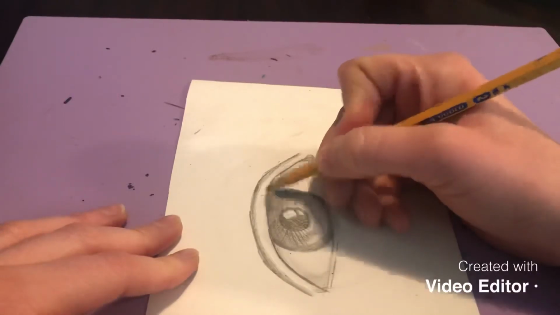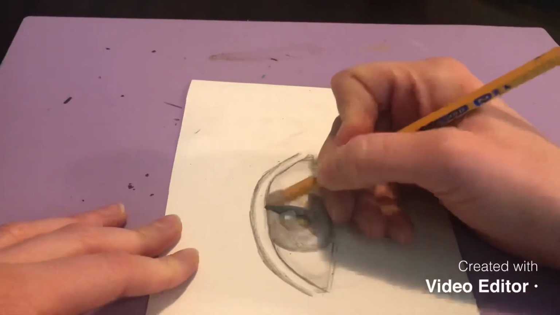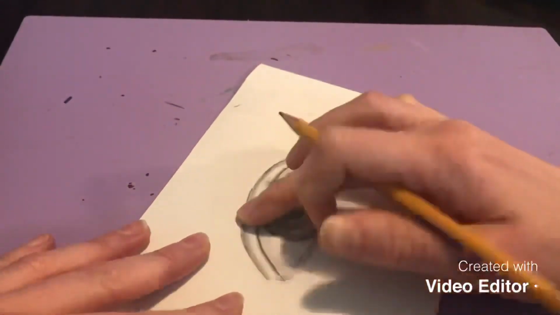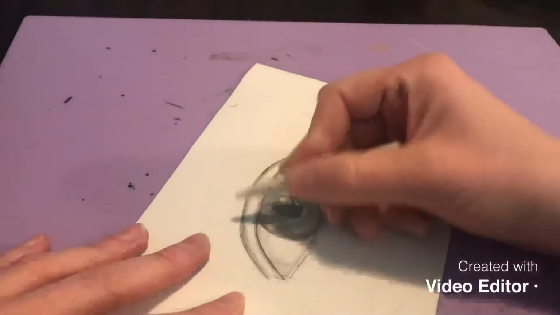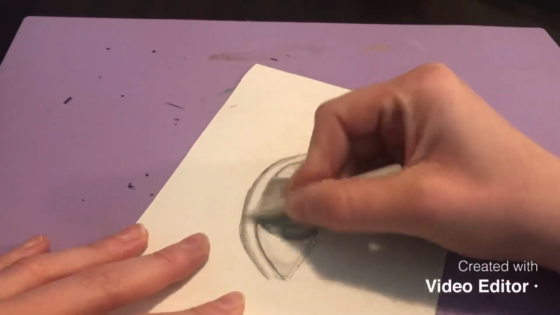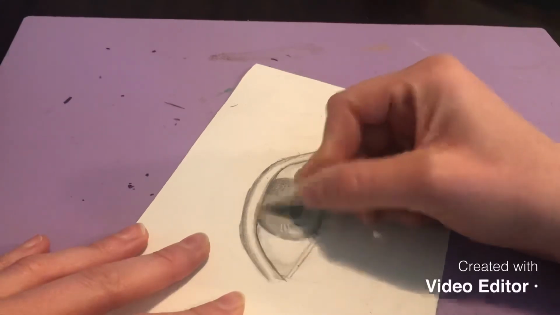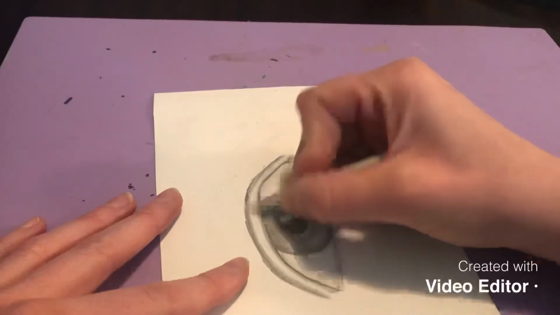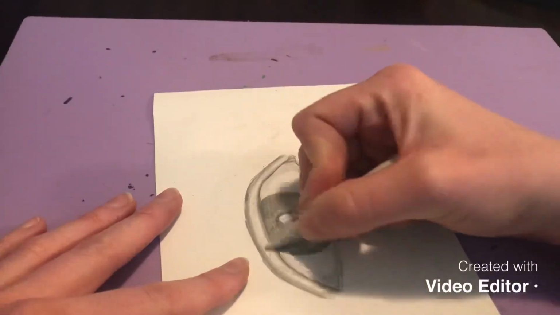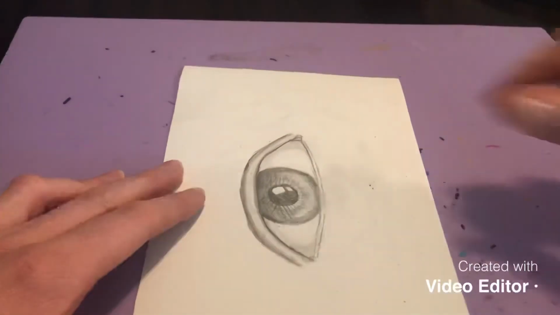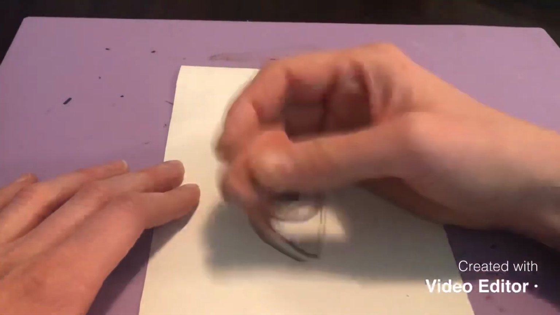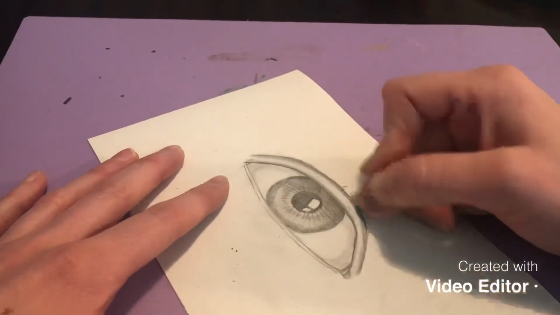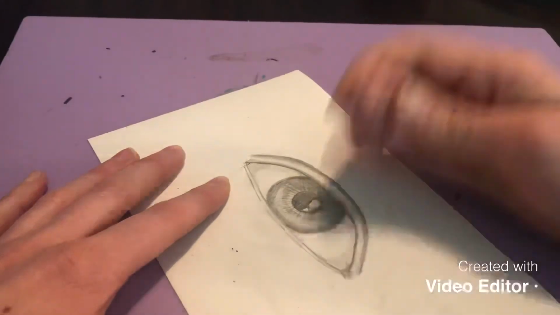Okay, and then I'm going to shade a little bit the top of the eye, and then I'm going to blend. So if you have a blender, this is when it comes in handy too, because you can get much more controlled shading. Now if you're blending and this part gets a little dark, you can always go in with your eraser and remove if it gets a little dark. All right, I'm just going to clean up the edges just a little bit.